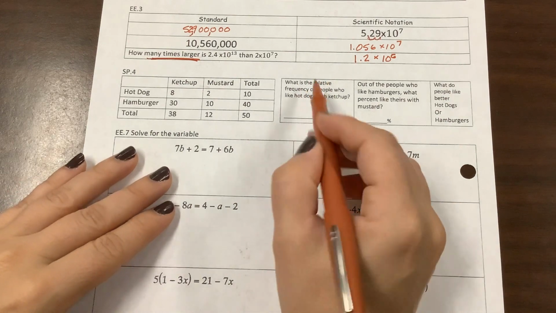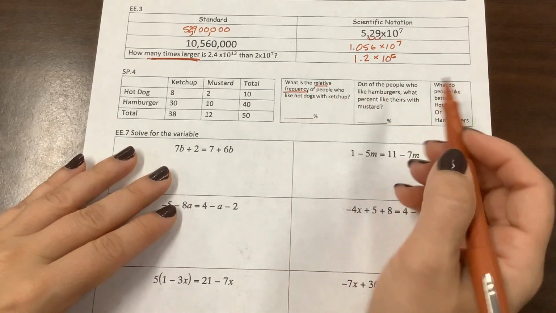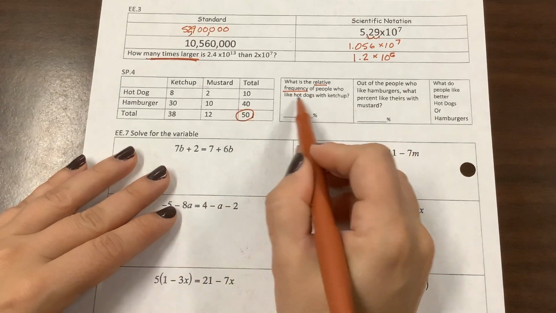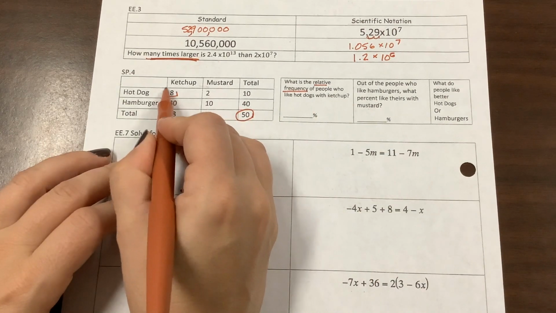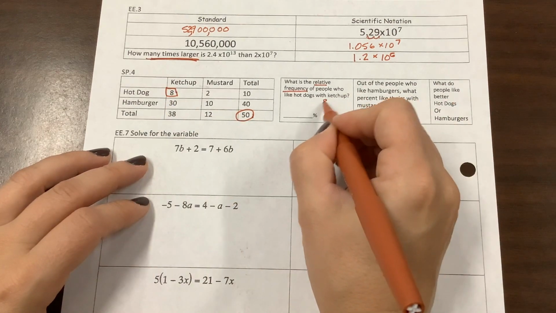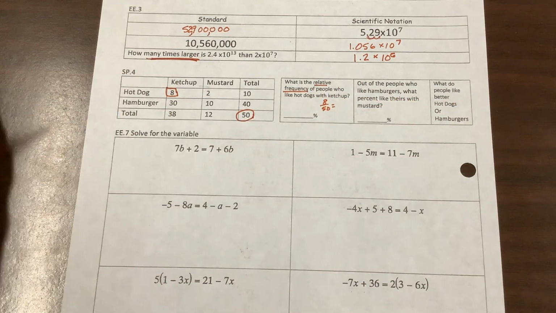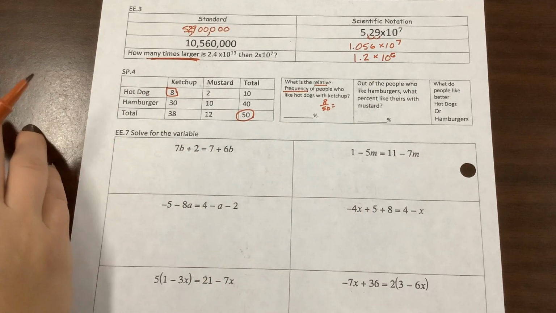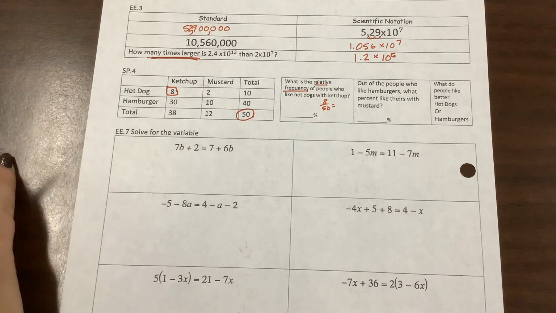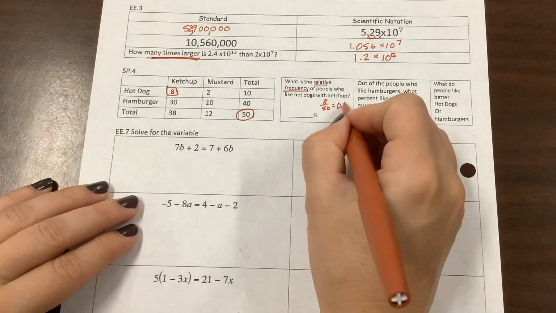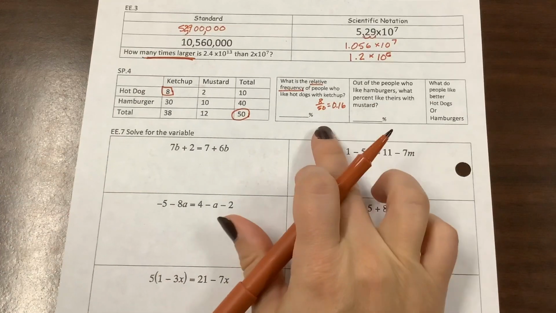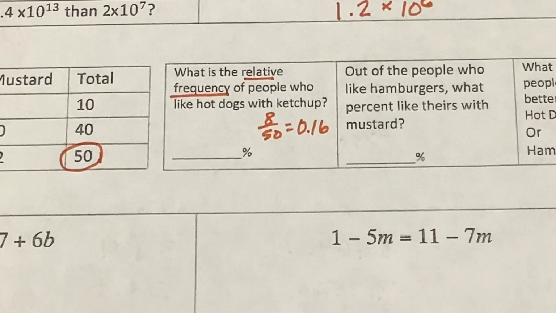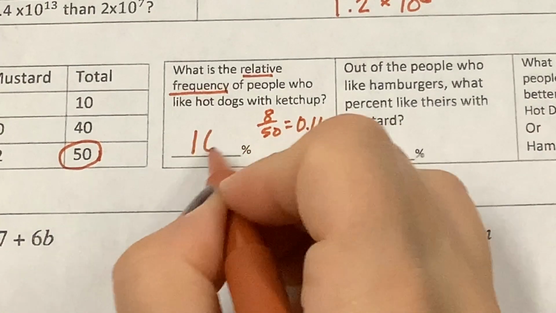So what is the relative frequency? Relative frequency means we take it out of the entire total. The entire total is 50. They're talking about hot dogs with ketchup, which there are 8 of them. So we're going to take 8 divided by 50, and that's going to give you 0.16. Now we have to change it to percent because this says percent. So move your decimal 2 places to the right, and it's 16%.